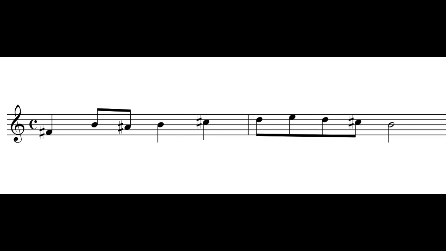A key signature of two sharps, F and C, suggests D major or B minor. And A sharp is the seventh note of a B minor scale, and that tells us that it isn't D major, but that it is in B minor.